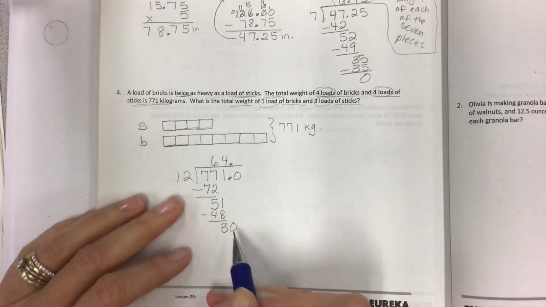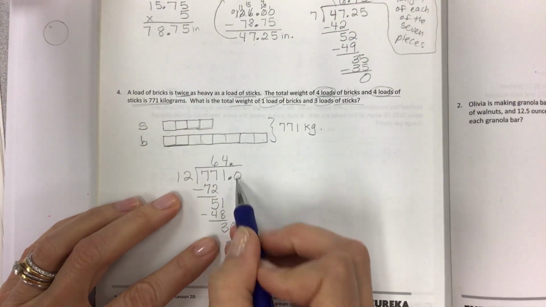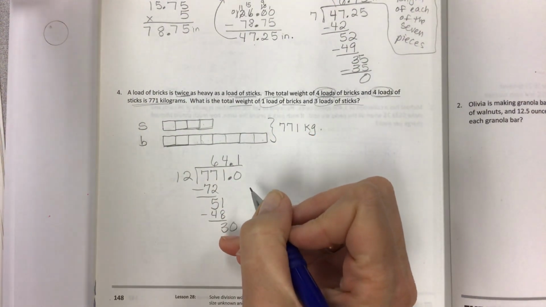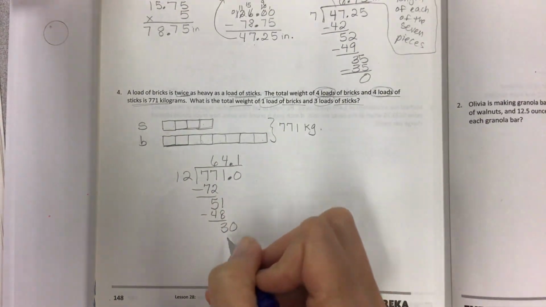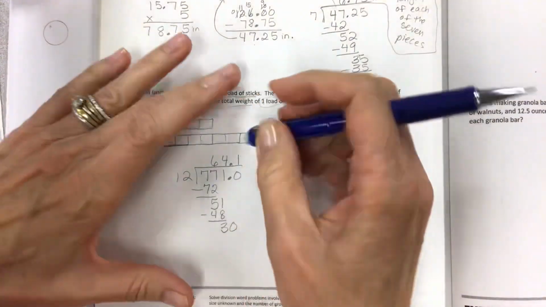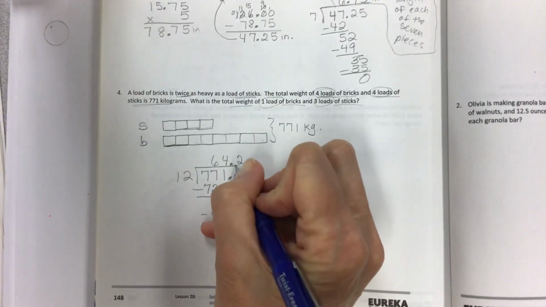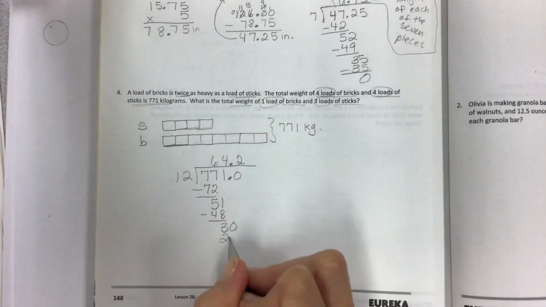Always exciting here. Bring down your 0. Annex and bring it down. 30 divided by 12 is 1. And multiply. Nope, sorry. It's not 1, it's 2. 2 times 12 is 24.